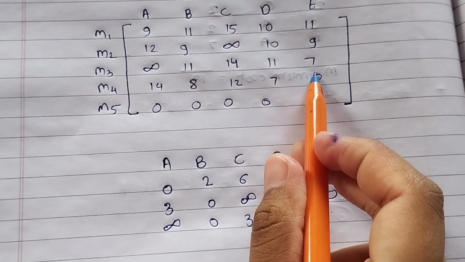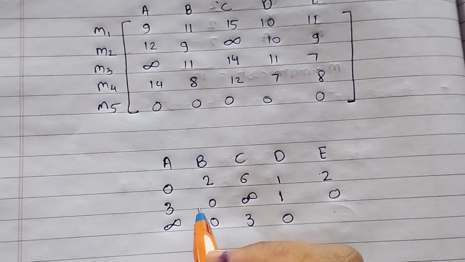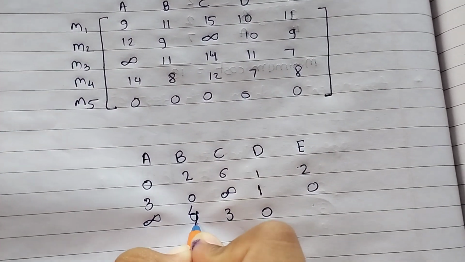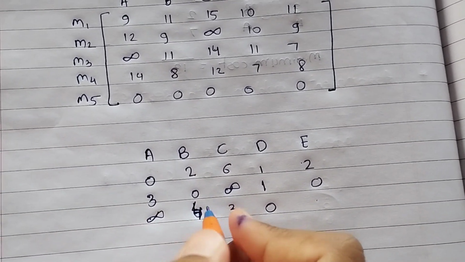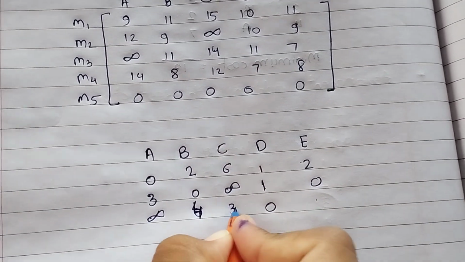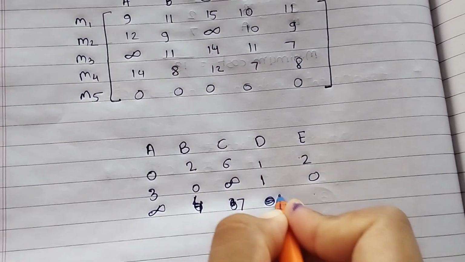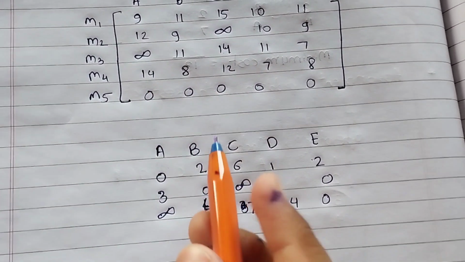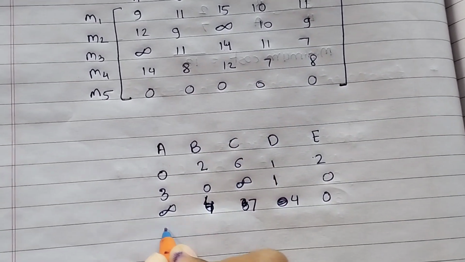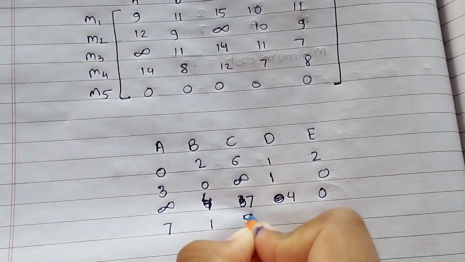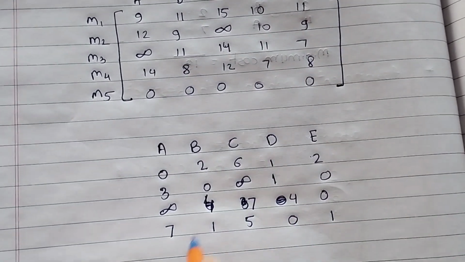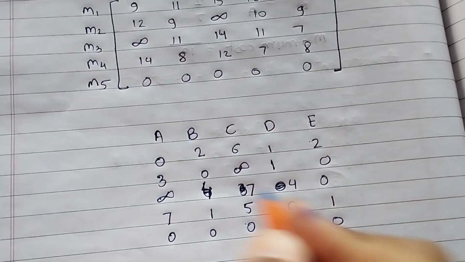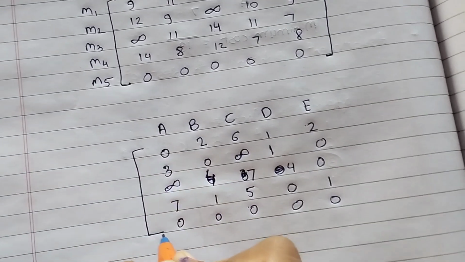Sorry, here 7 is the smallest. So infinity minus 7 is infinity. 11 minus 7 is 4, not 0. This is the 4. Now 14 minus 7 is 7. Here is again 4 and this is the 0. Now from the fourth row, the smallest value is 7. So again here 7, 1, 5, 0 and 1. And from the last row, 0 is the smallest and all values are 0. So this is now the reduced matrix.